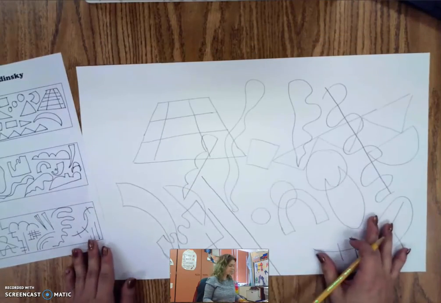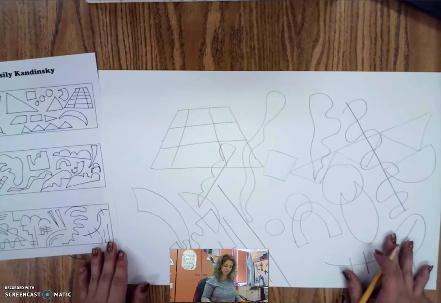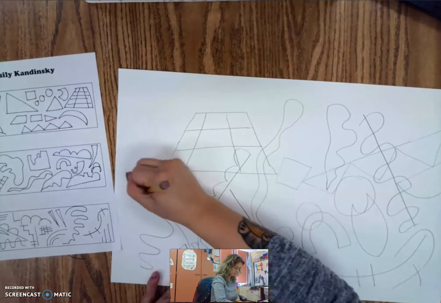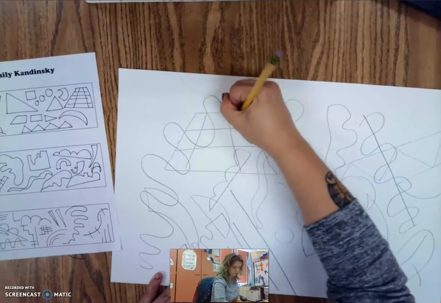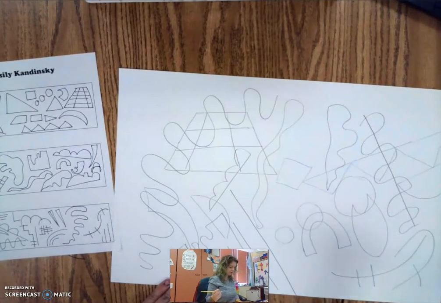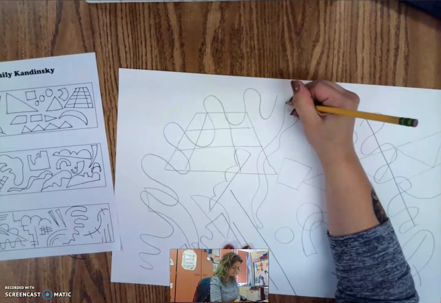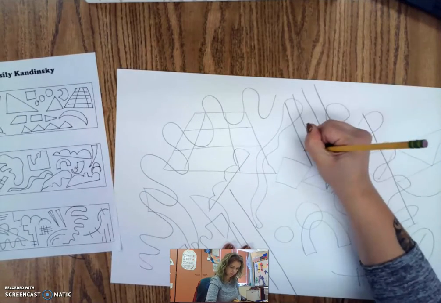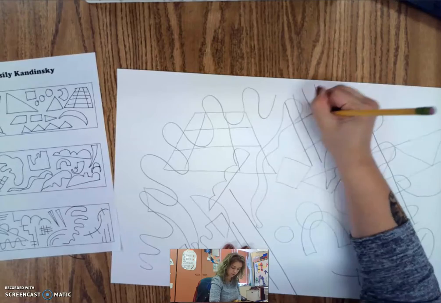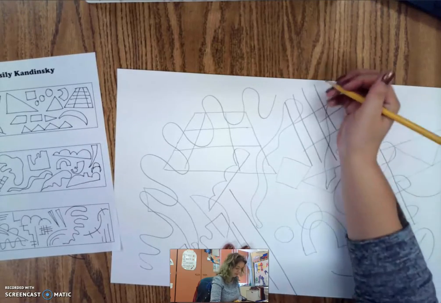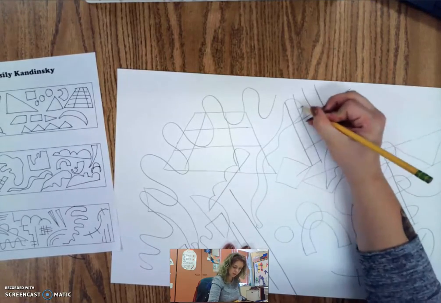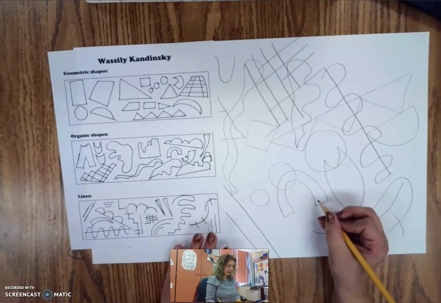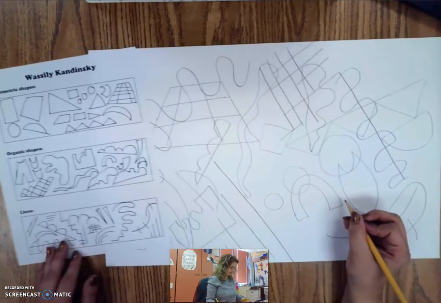And I'm trying to fill up all of my space. 4. 5. I'm going to add in a few more lines.